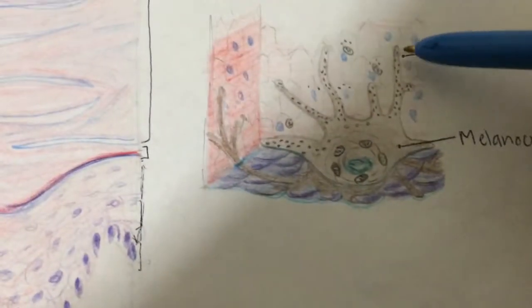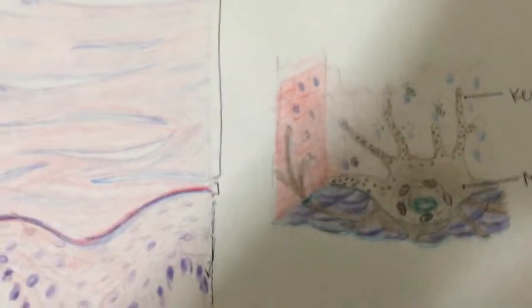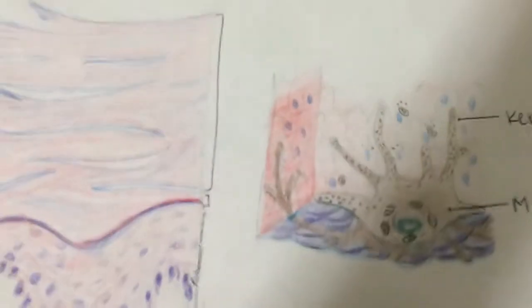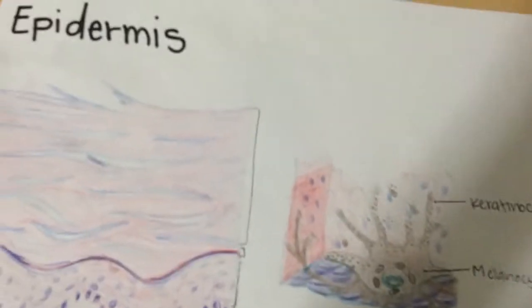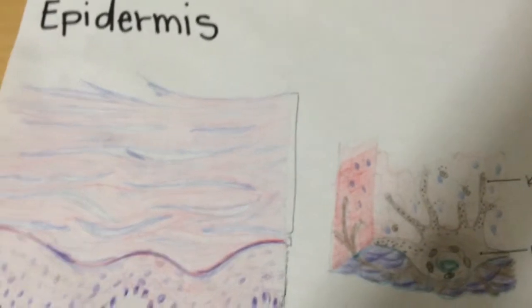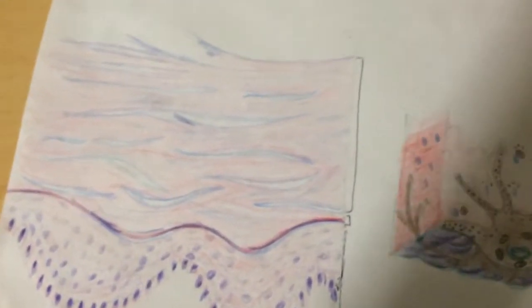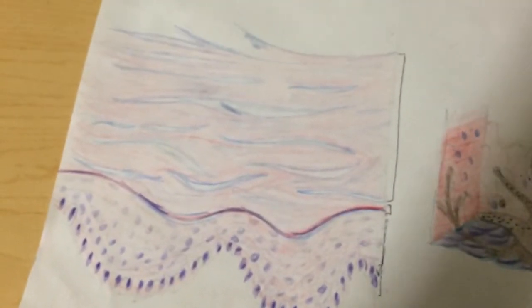And then this would be a keratinocyte. And yeah, that's your epidermis.